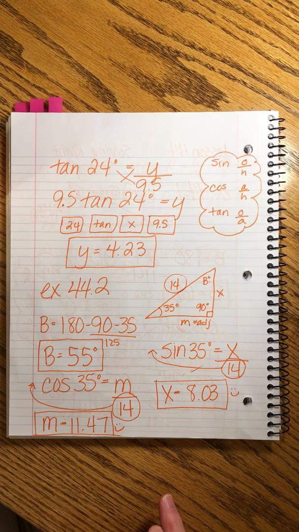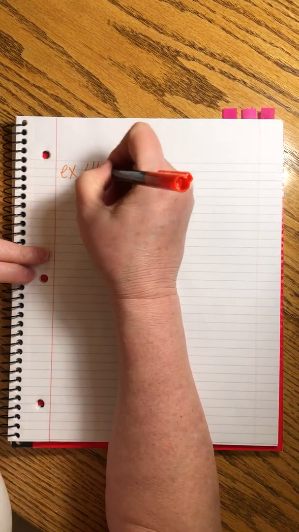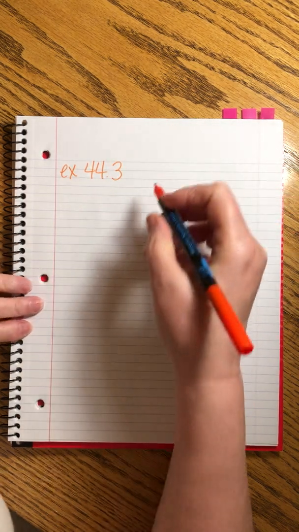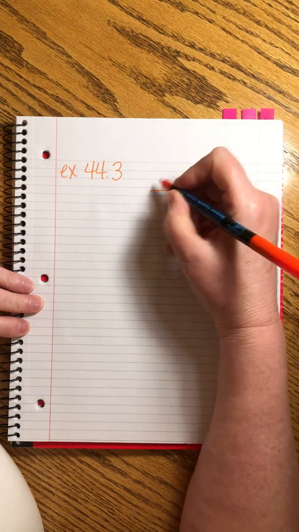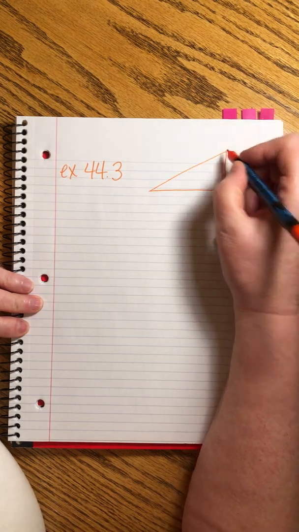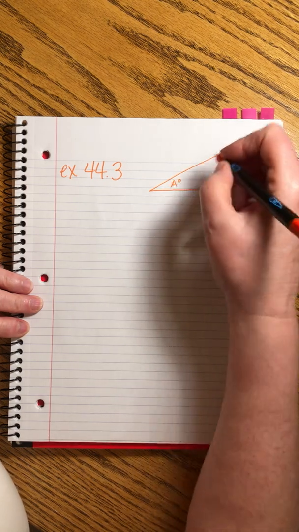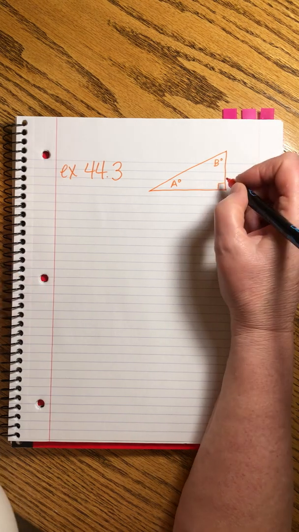And now we have one more. Example 44.3. Find the missing parts of the triangle. Oh, John is like a broken record. So needy, isn't he? Okay, this is A degrees. This is B degrees. Here's a right angle.